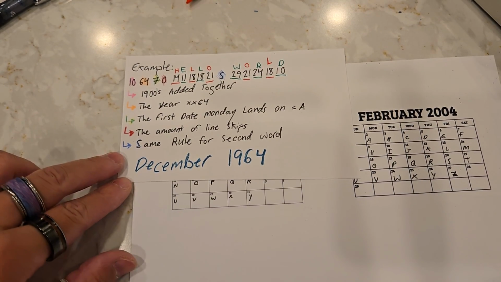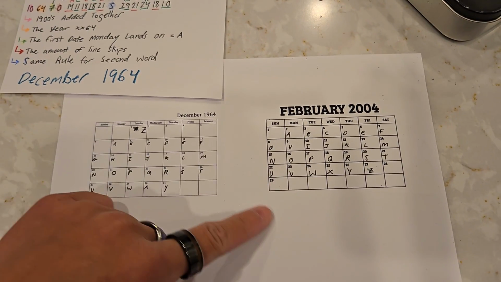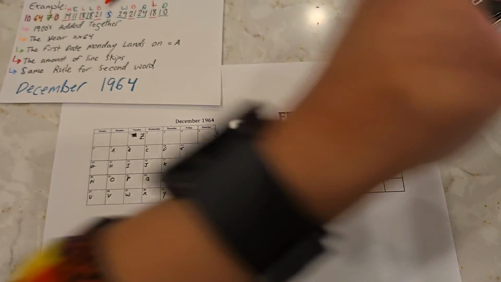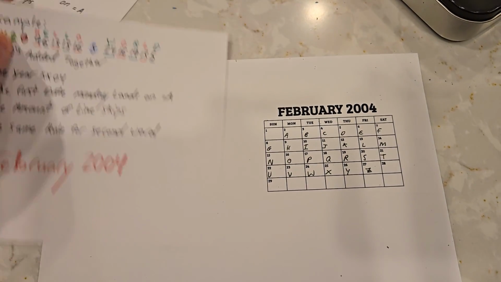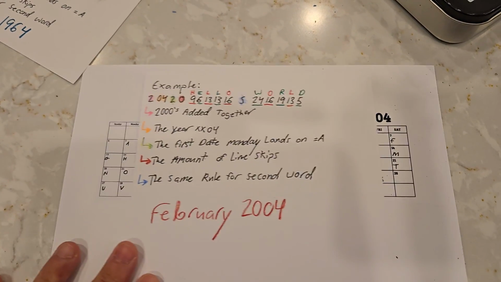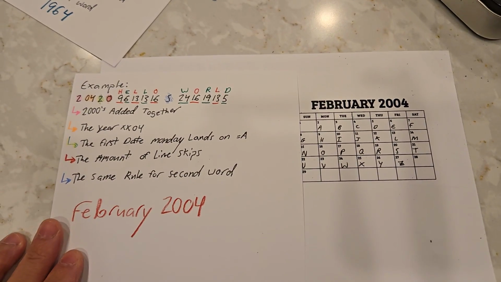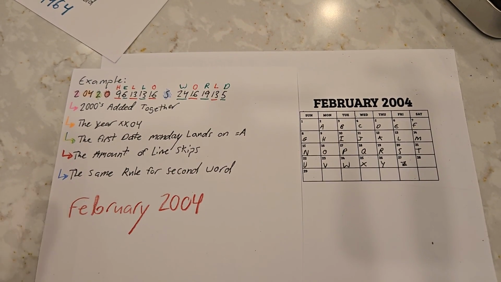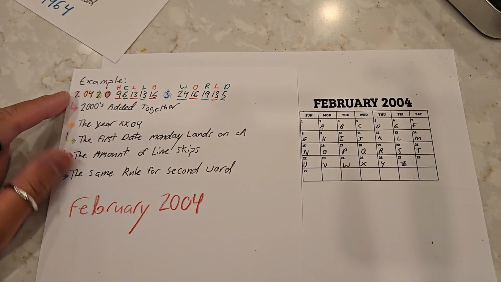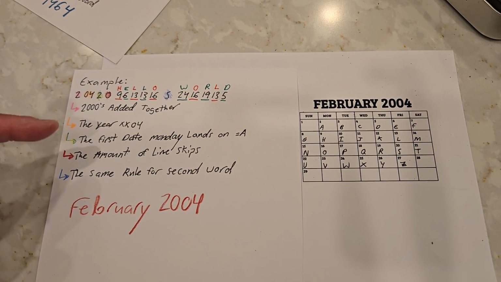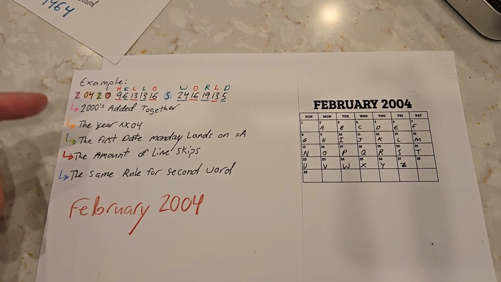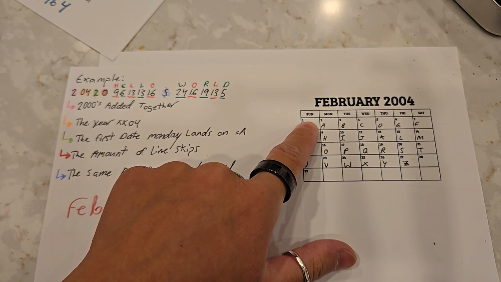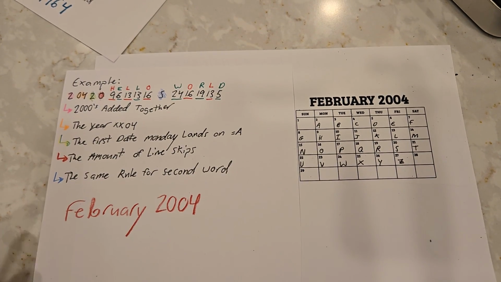So this is for this one, and then a different example I have is for February of 2004. That would be this one. Okay, so now looking at this one, sorry, there's not a lot of room here. 2004, so 20 added together would be 2. And then 04 is the year 2004. And then 2 would be the second day. So Monday the 2nd would be A. And then you go forward and go through.